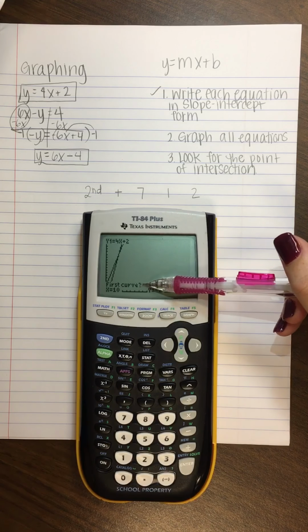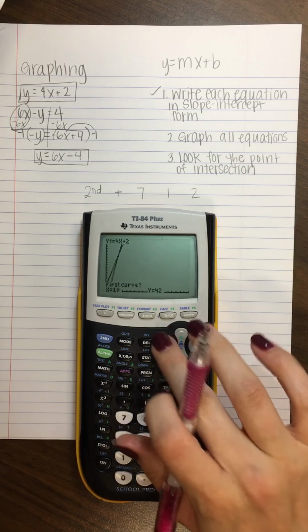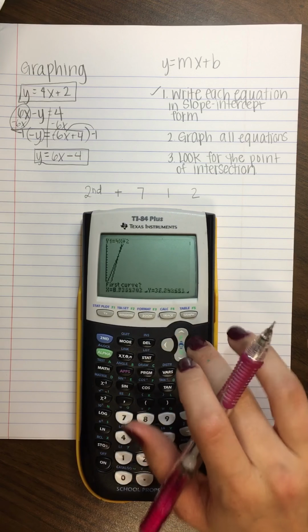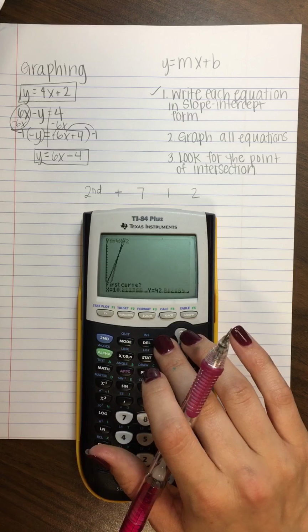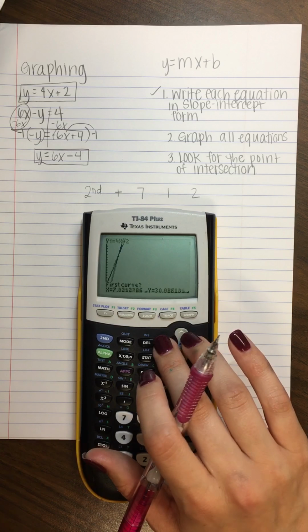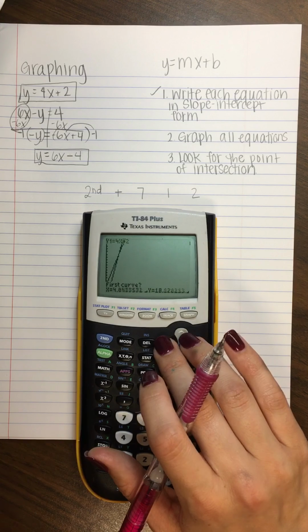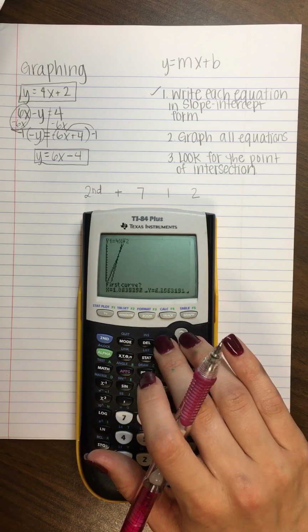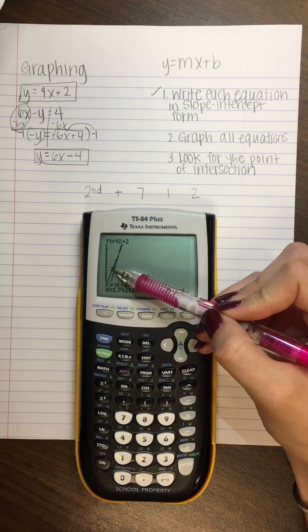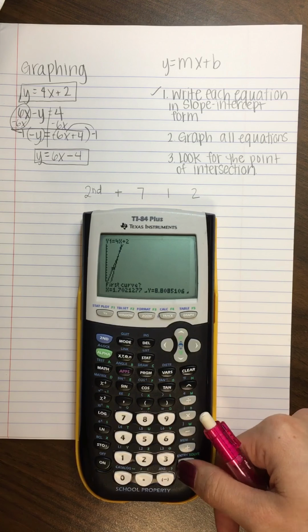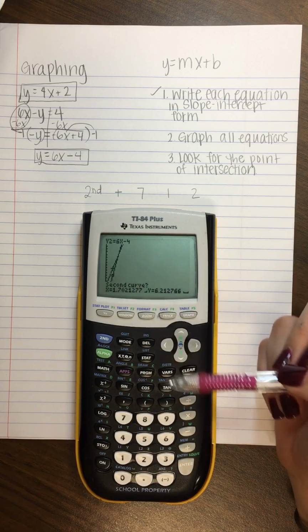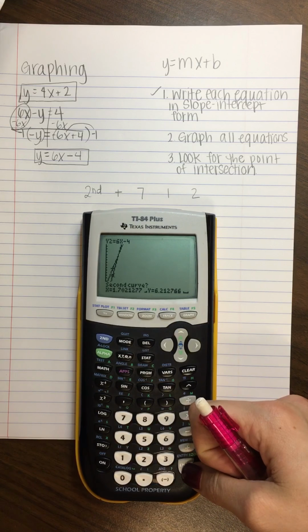Okay, and then we just follow the commands on the bottom here. So it says first curve, and somewhere around here, you're going to have your cursor on one of these lines. And I can't see it right now. Oh, here it is. So it's saying, is your cursor on that first line? And by saying yes, you just hit enter. Now you can see it jump down to that second line, so I'd again hit enter.